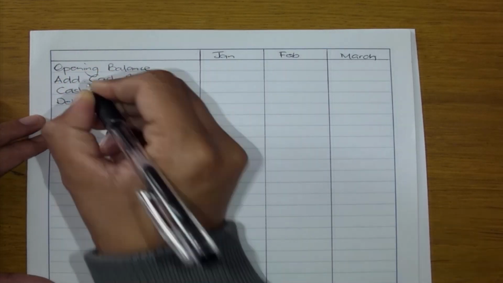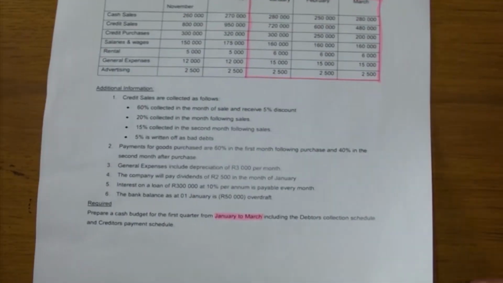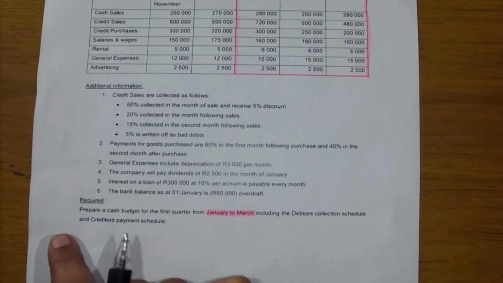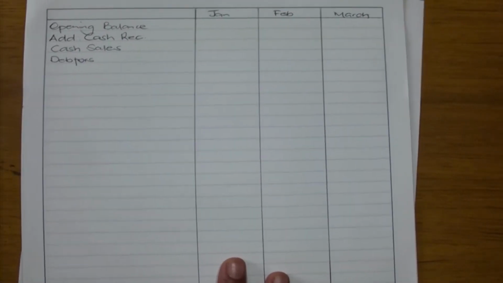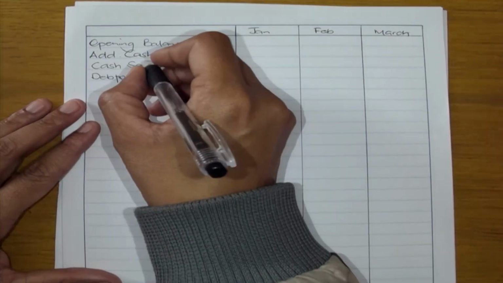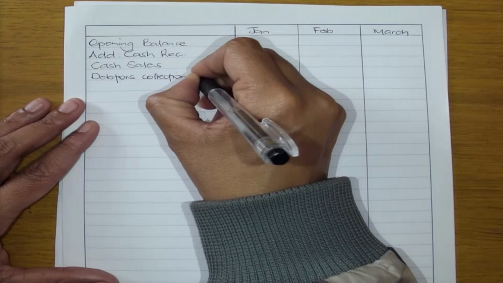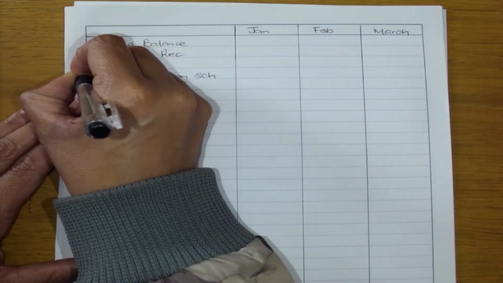Now, if you look at the question, it says, include the debtors' collection schedule and the creditors' payment schedule. Now, this is our debtors' collection schedule. This is always a calculation.